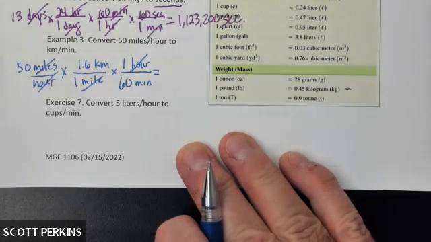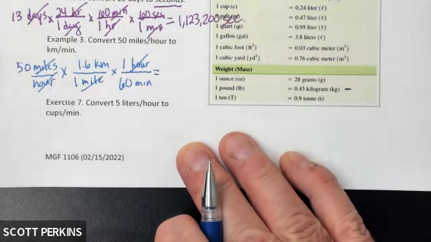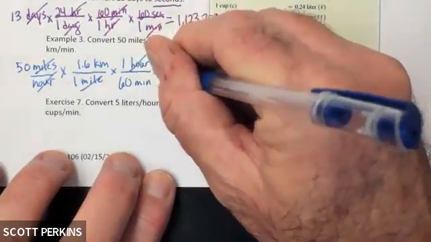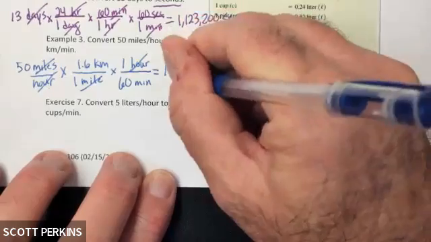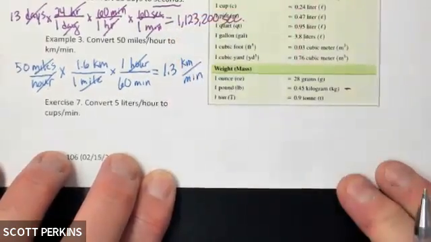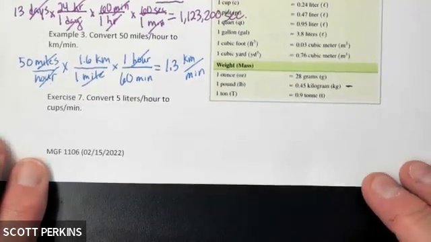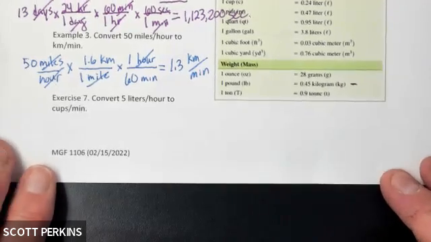So 50 times 1.6 is 80. I'll divide that by 60. We'll round to the 10th if we need to. It is 1.3. So if you're going 50 miles per hour in your car, then you can know that you're going 1.3 kilometers per minute. All right, last problem from this sheet, unless there's any questions, just another rate.